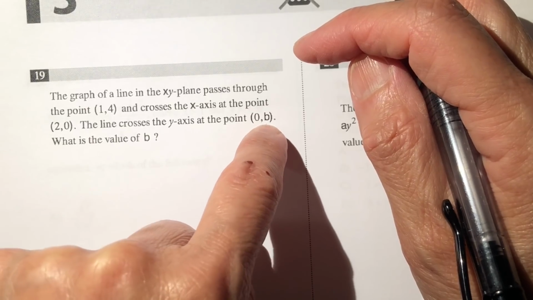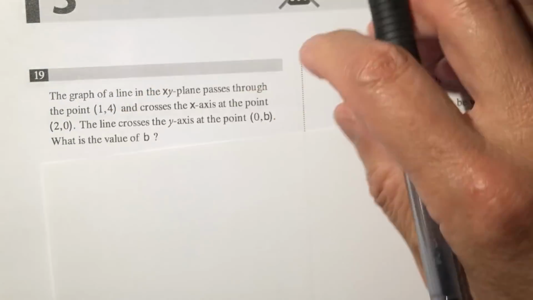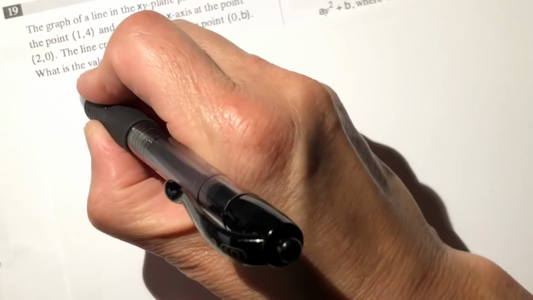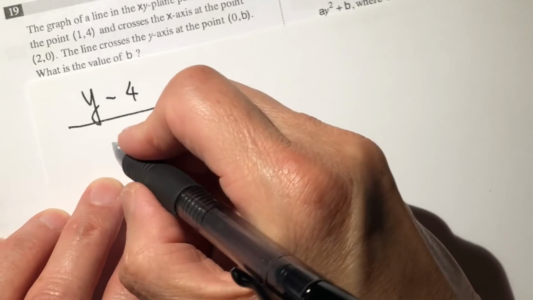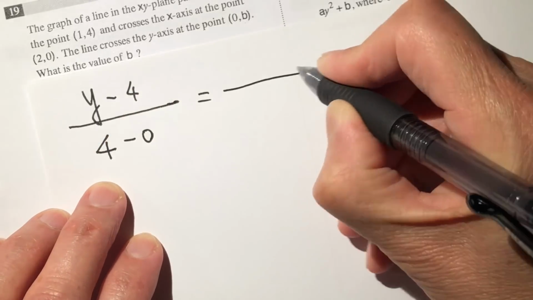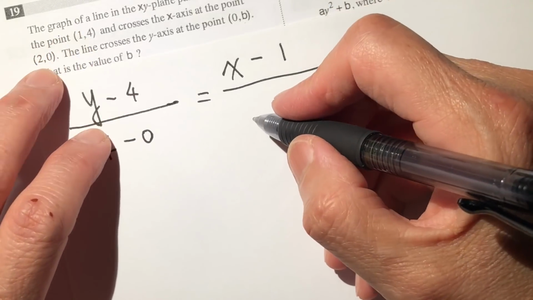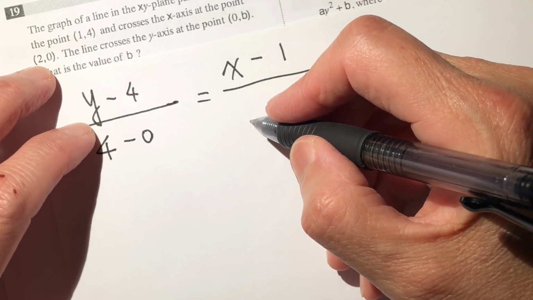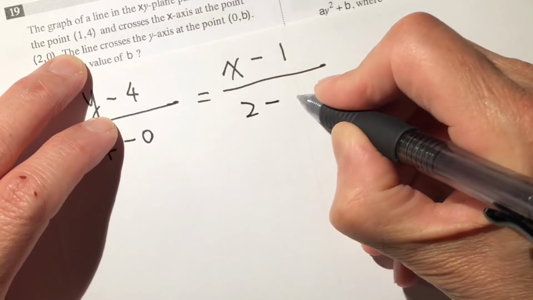The y value is b. Okay, so we can use the two-point form. Y minus 4 divided by 4 minus 0 equals x minus 1 divided by 2 minus 1.